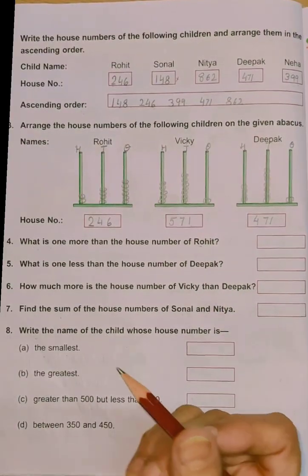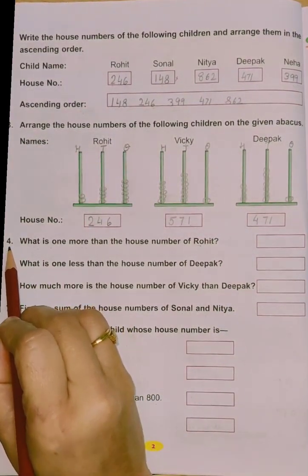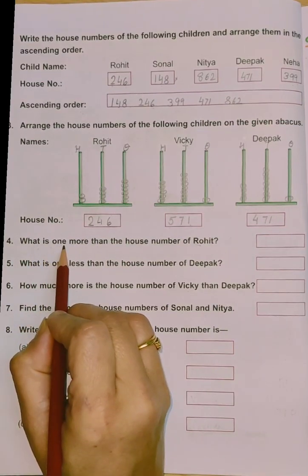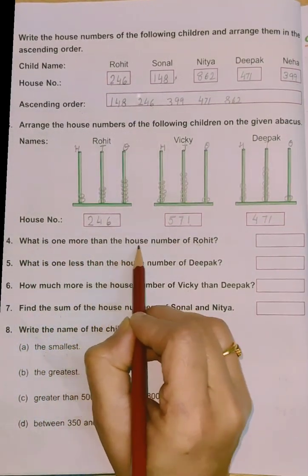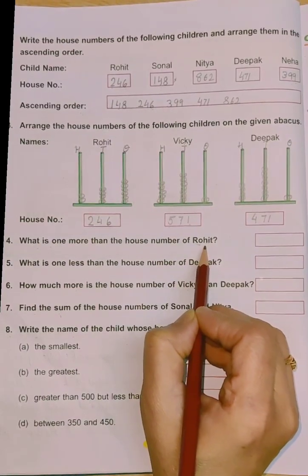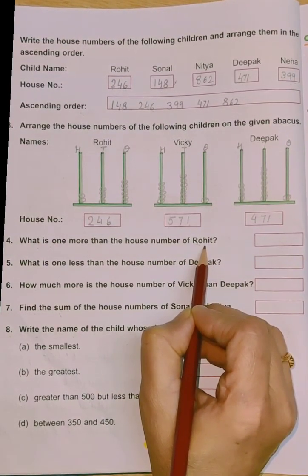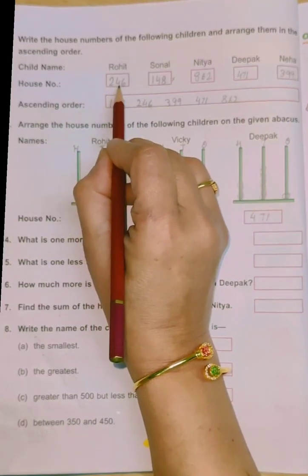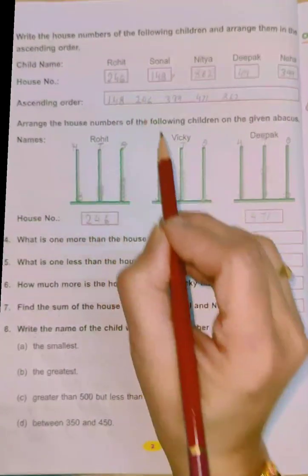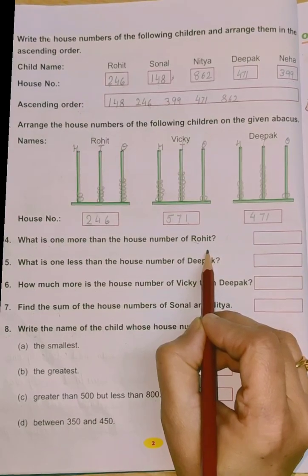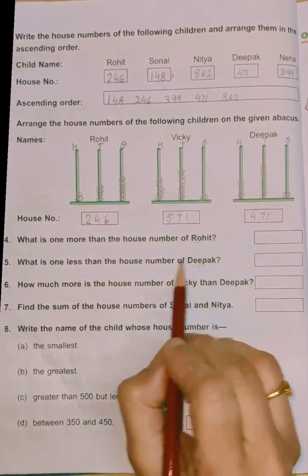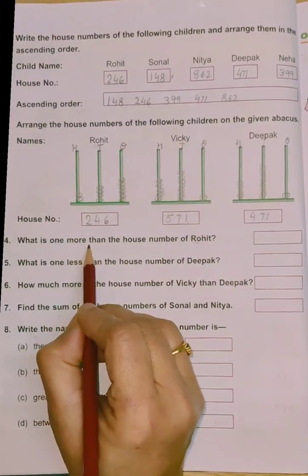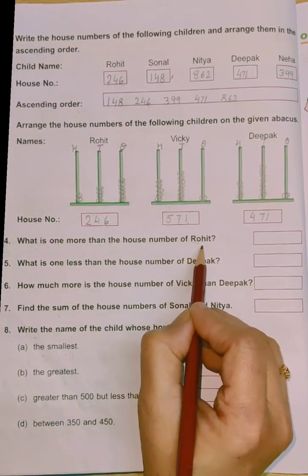Now children, let's do question number 4. What is 1 more than the house number of Rohit? So what is Rohit's house number? Rohit's house number is 246. And we have to find the number which is 1 more than the house number of Rohit.